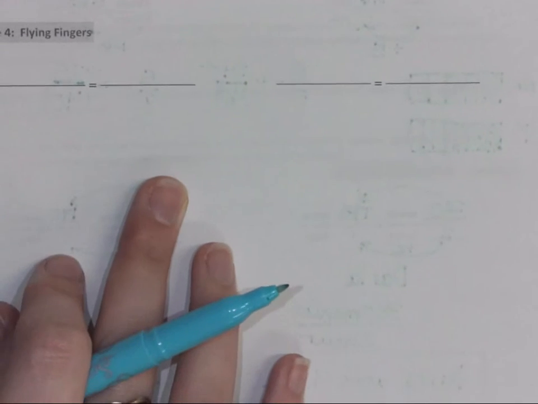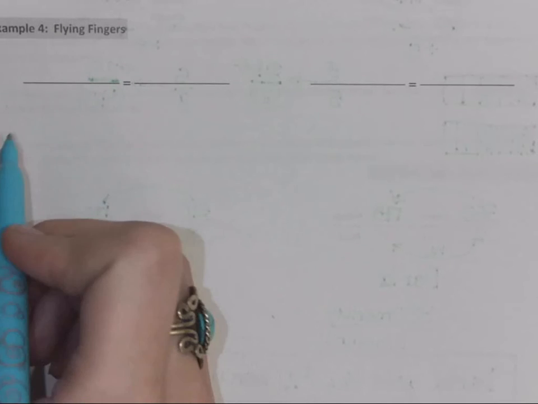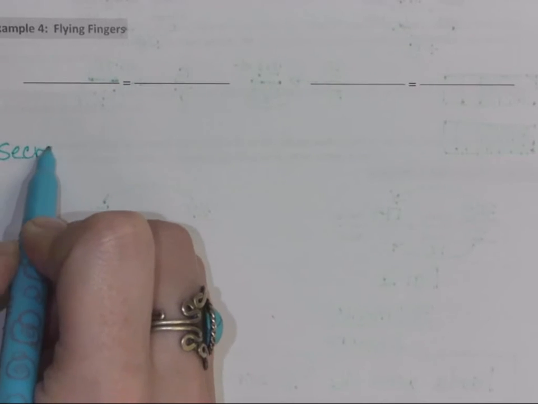Example number 4, flying fingers. What if the units of time are not the same in the two rates? What does this mean for the rate units? Let's talk about it.